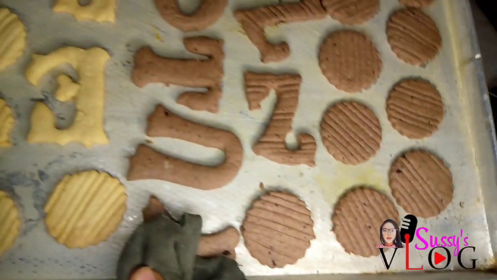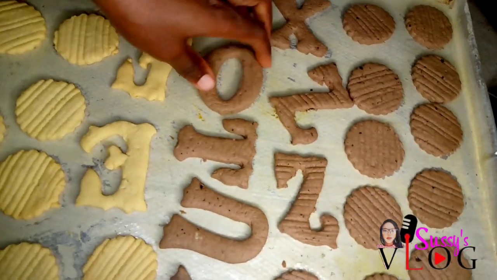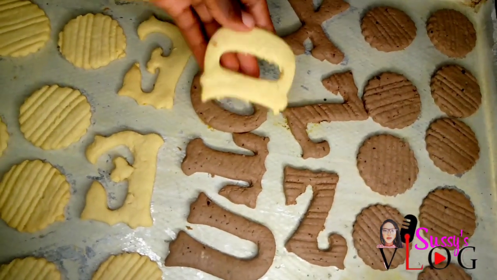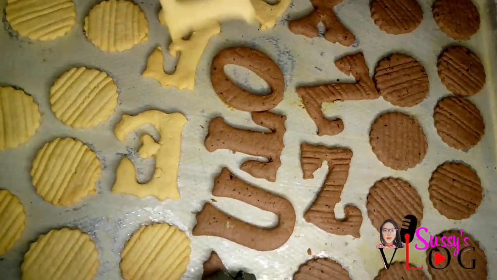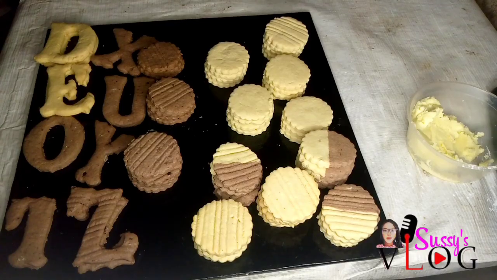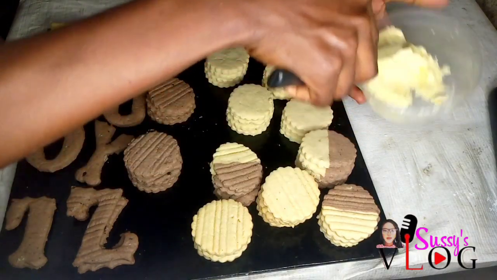Hey lovelies, let's make some perfect commercial cookies recipe that you can add to your other snacks or pastries business or your drink business in this cool season. Let's make some money ASAP.